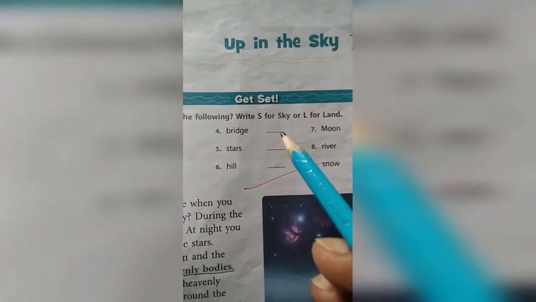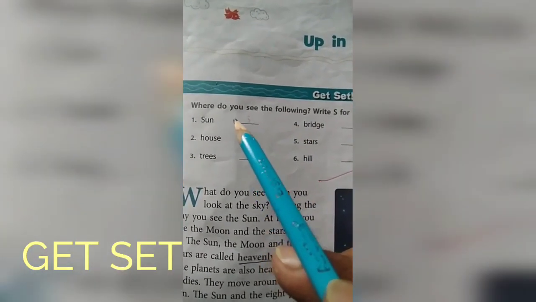Okay, so let's begin. So this is chapter 1, Up in the Sky, and we are going to start with Get Set, objectives of chapter number 1. See the question, where do you see the following? Write S for sky and L for land. Here some objects are given and you have to write S if you see them in sky and you have to write L if you see them on land.